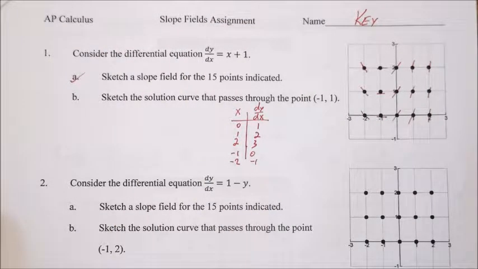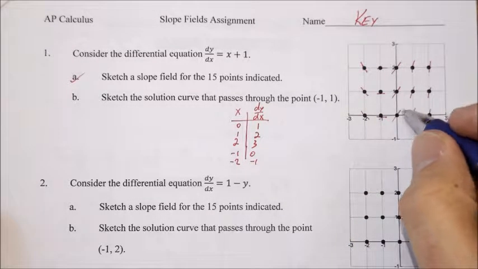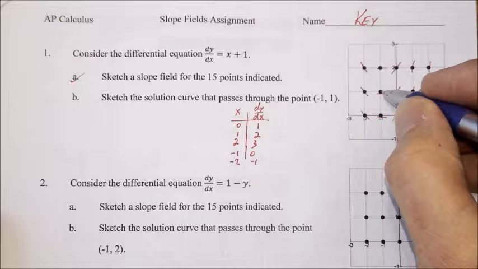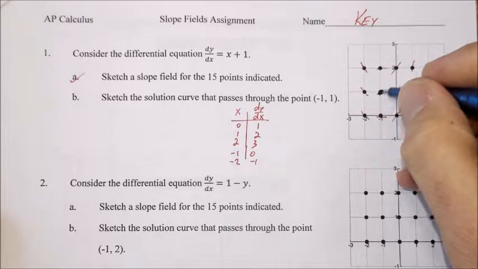And we also need to draw the solution curve, which will pass through the point (negative 1, 1). So we go to that point, back 1, up 1. I'll change colors here. We're going to go to blue. Okay, so we're going to start right there.